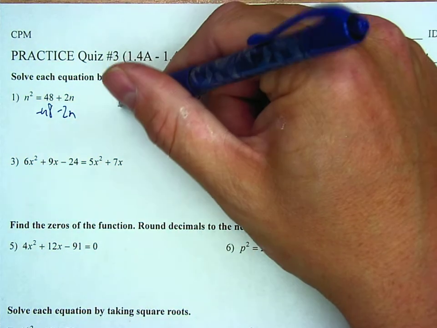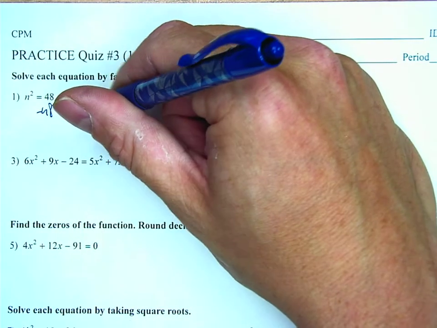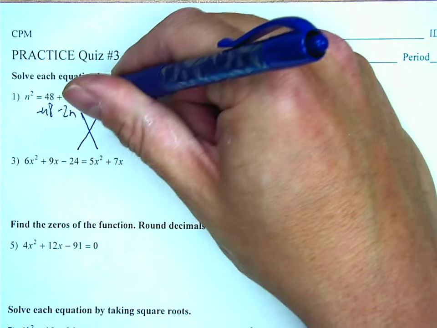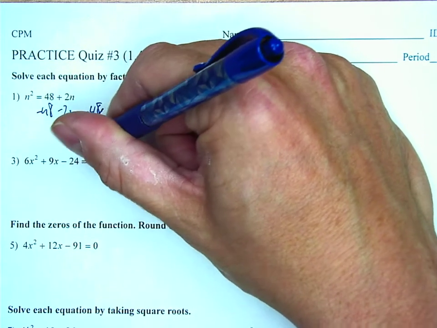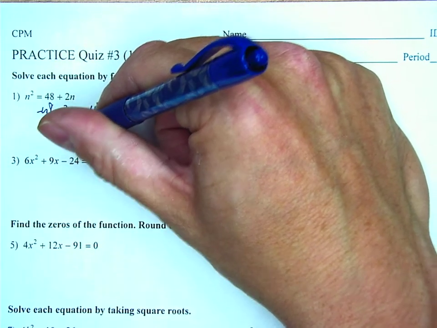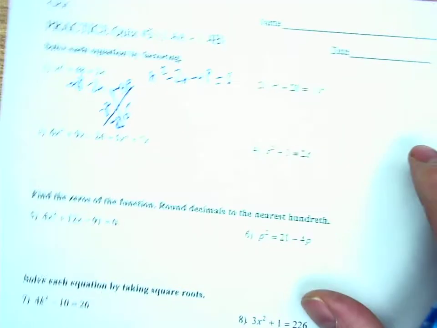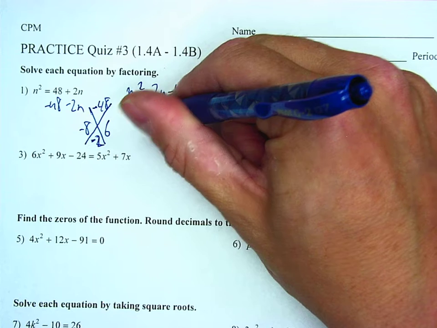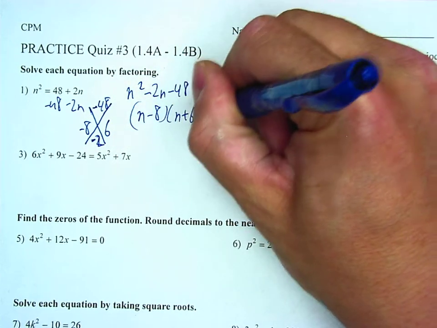Now because the value of a here is 1, we can factor with the short factor variety. So we have here a value of a times c of negative 48, and a value of b of negative 2. So breaking down the 48 to make negative 2, we're going to use negative 8 and positive 6. And because a is 1, we don't have to do any extra work here. In other words, we don't have to do any division. We can have here n minus 8 times n plus 6 is equal to nothing.